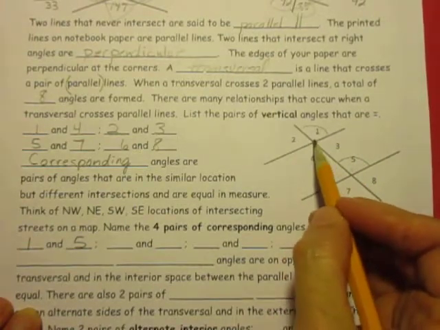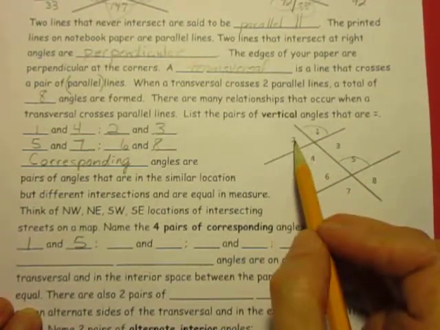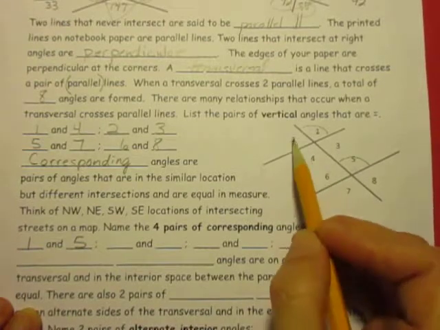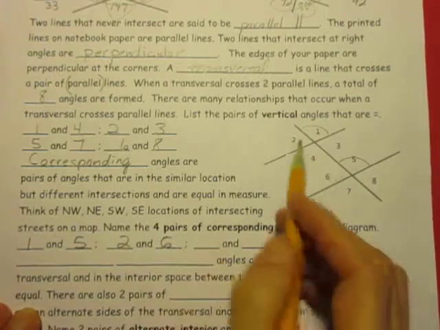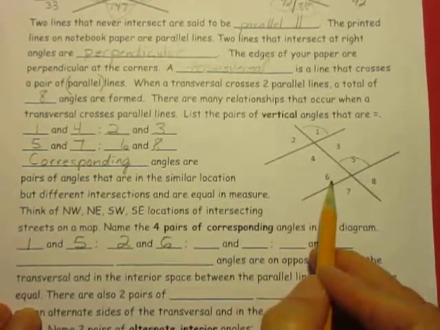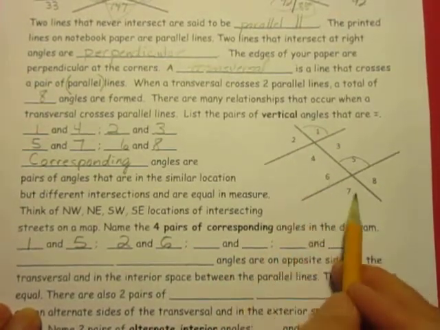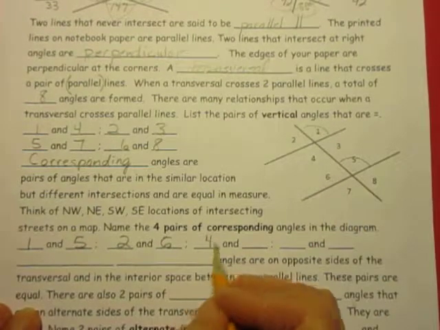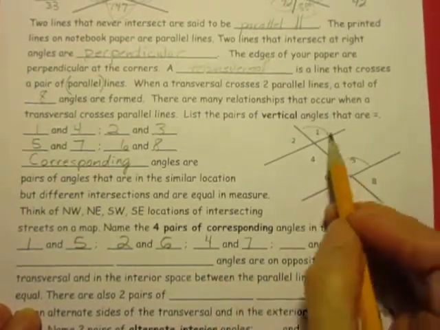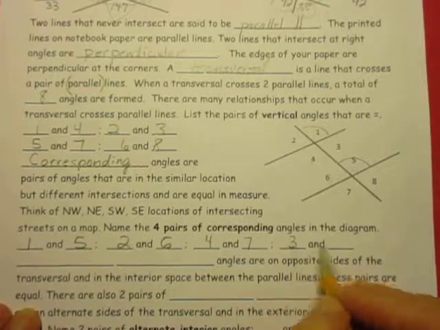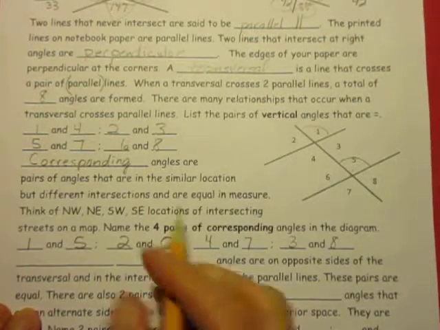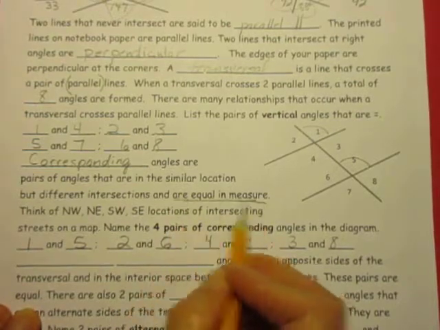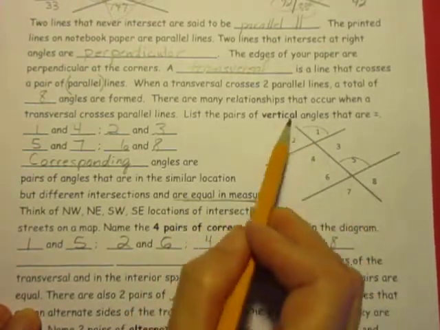If I look at each intersection separately and look at the left angles, I have 2 and 6 that are corresponding. Our lower angles, we have 4 and 7. And then the right angles, we have 3 and 8. These are all corresponding angles. They are going to be equal as long as this transversal is crossing two parallel lines.